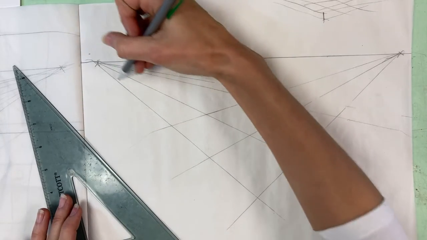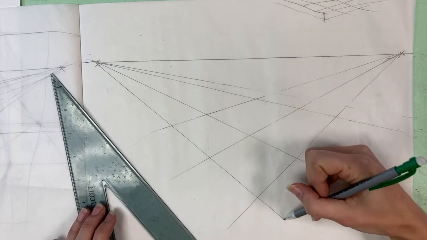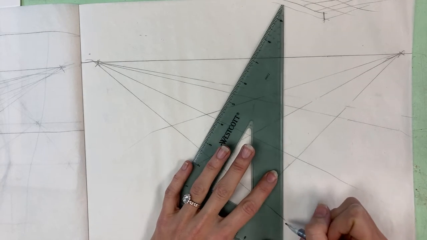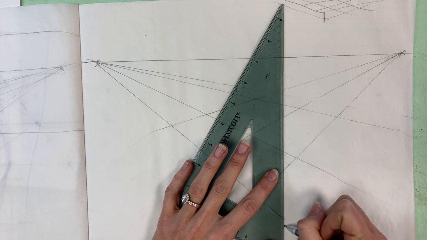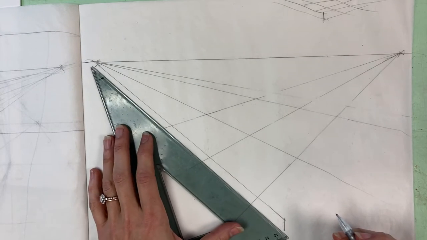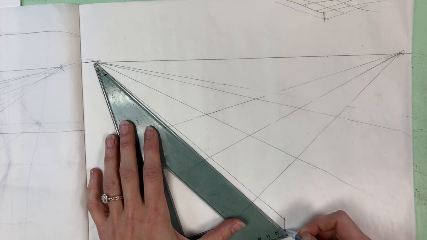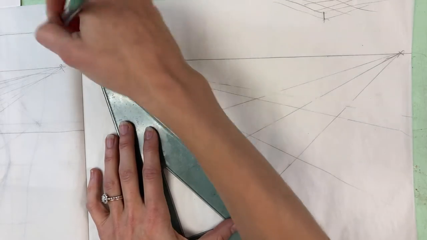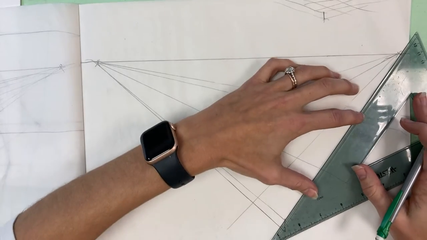So let's take this first line and go back to thinking of it as a shape that starts with just a front edge. I'm going to draw that back in perspective.